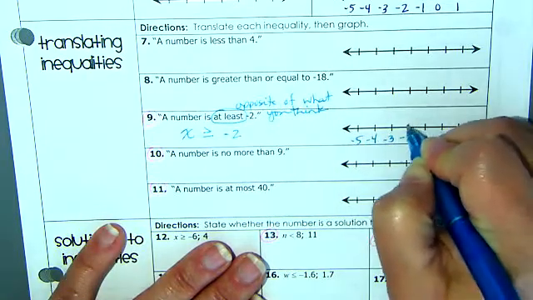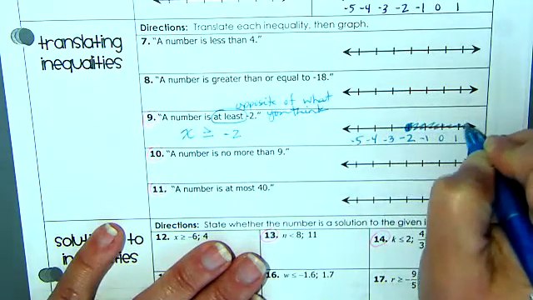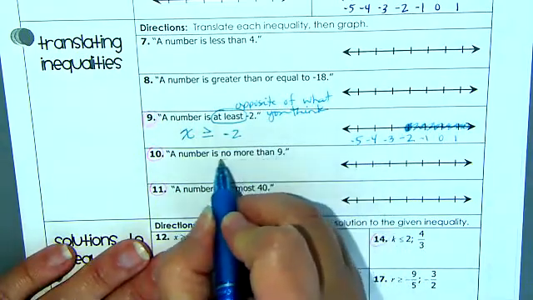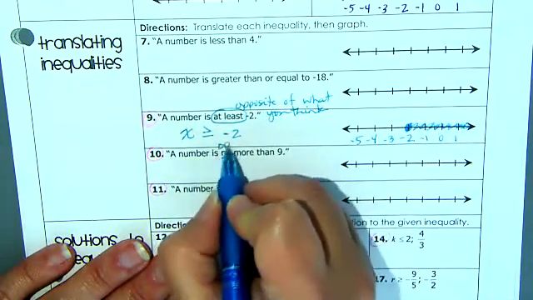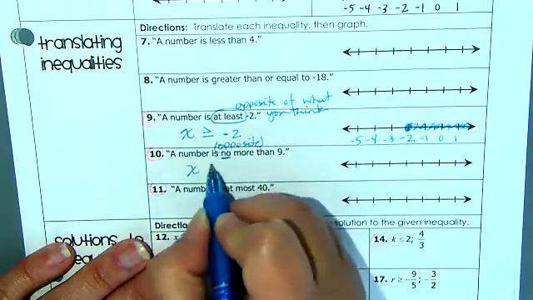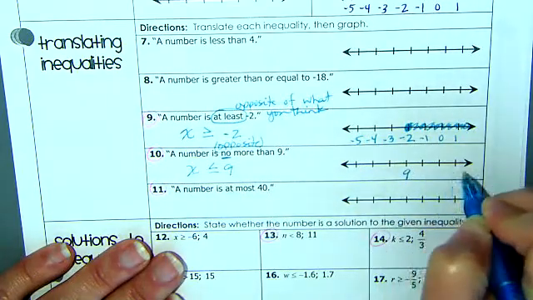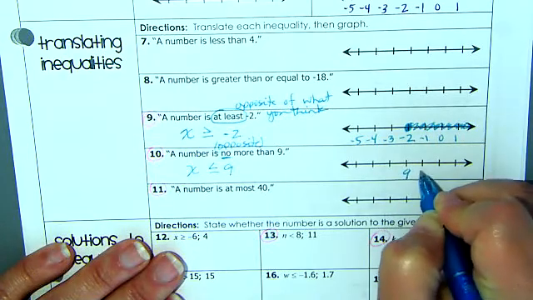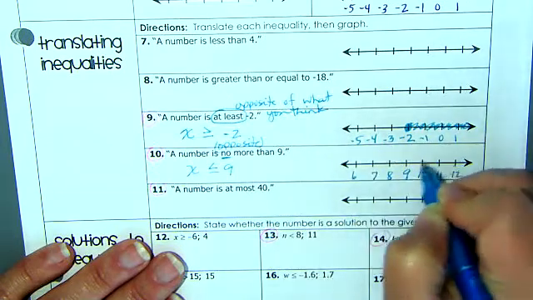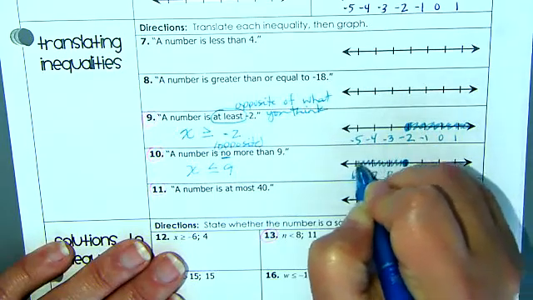And we graph it's equal to, so it's a filled in circle, and we shade to the right. Is no more than. That word no tells me it's the opposite. So it's going to be x is less than or equal to 9. So I have 9 in the middle. So this is going to be 10, 11, 12, because this is positive. This is 8, 7, 6. It's equal to, and it's everything less than it. So it is this way.